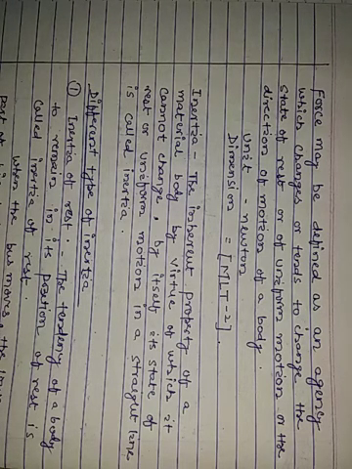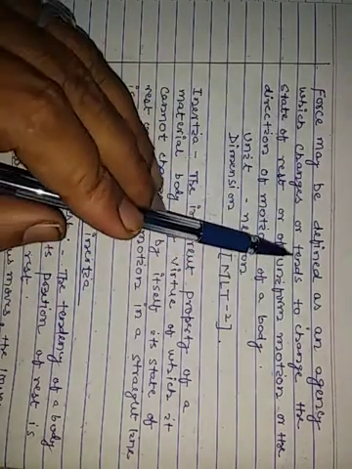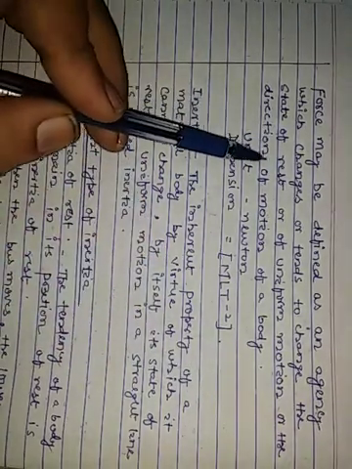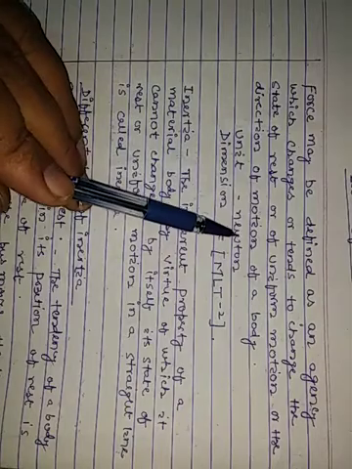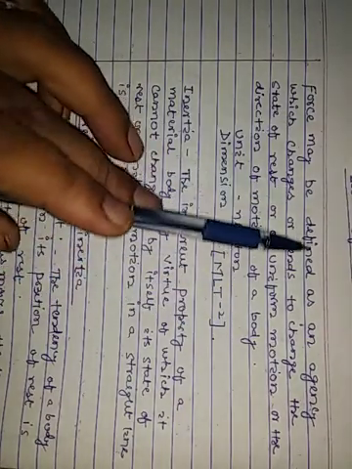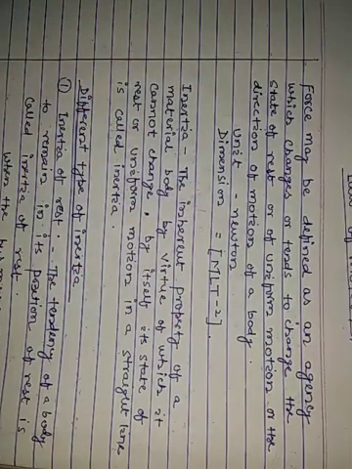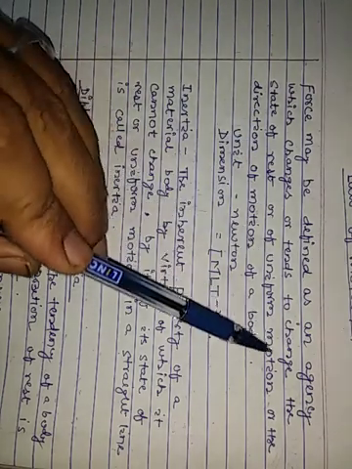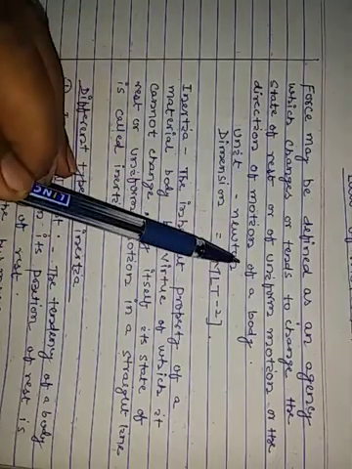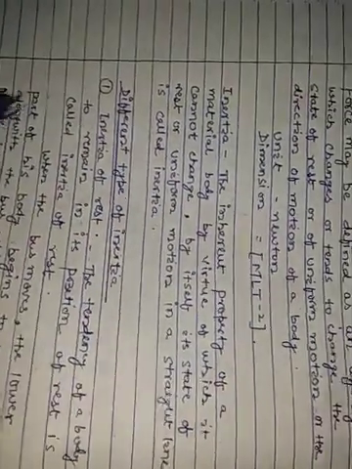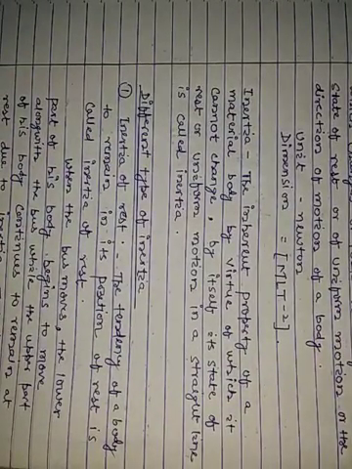Force may be defined as an external agency which changes or tends to change the state of rest or of uniform motion or the direction of motion of a body. Its unit is Newton and its dimension is MLT^-2.